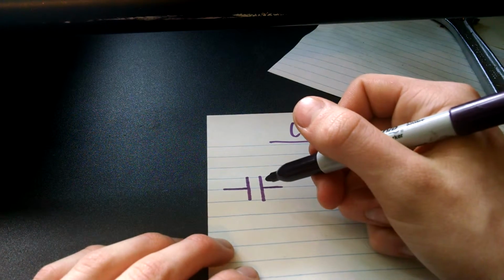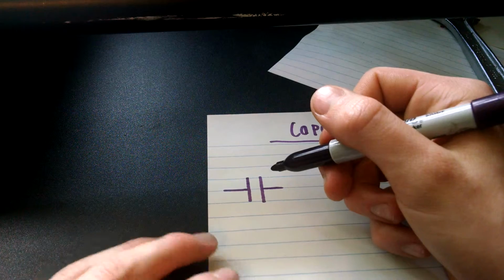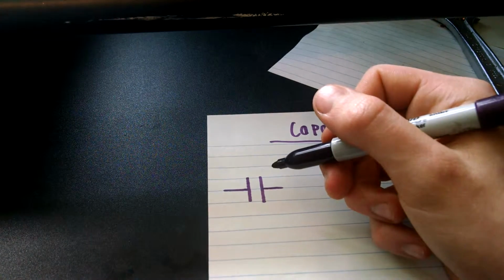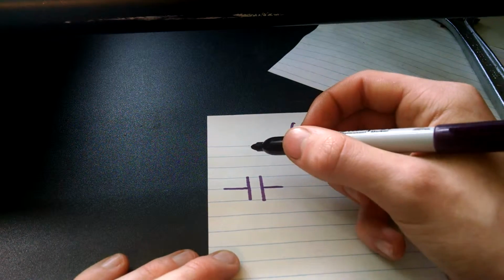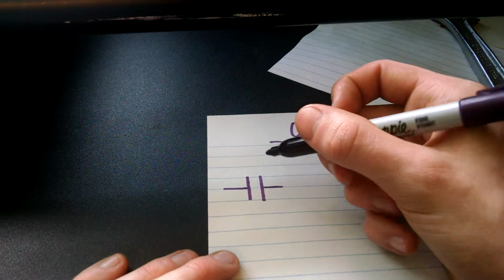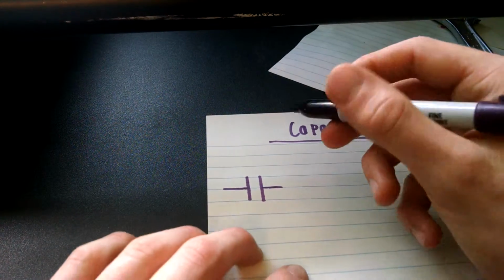A dielectric is any fluid, gas, or solid. Capacitors can use either one of those, solid, liquid, or gas, that does not conduct electricity. Oil is an example of one. It's not always called dielectric, but with capacitors and batteries, it typically is.